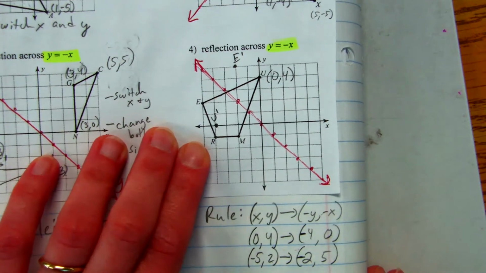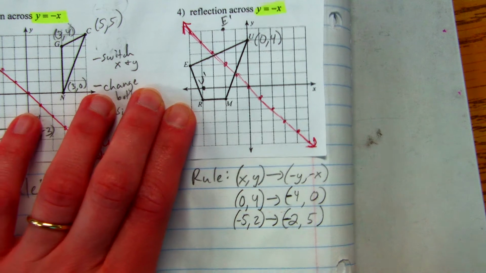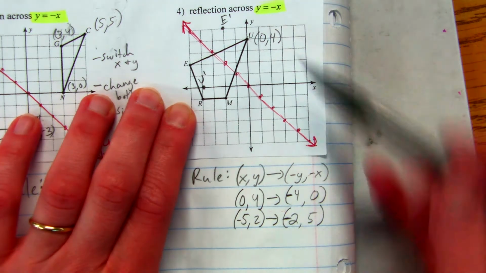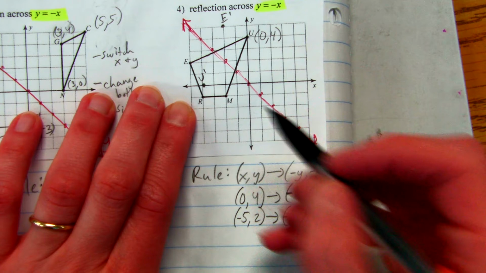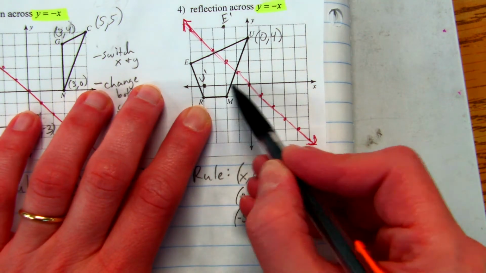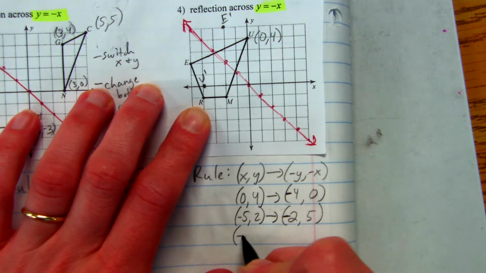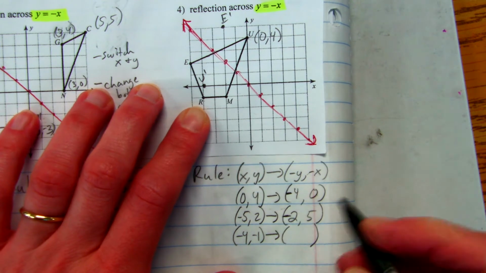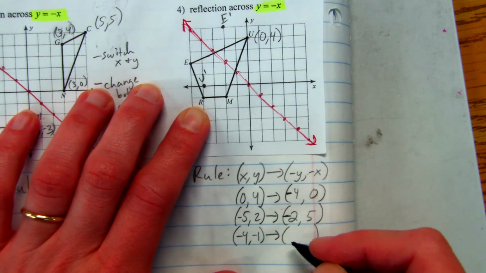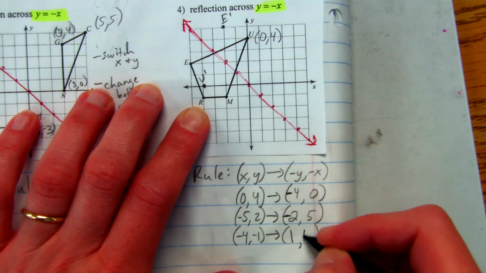So then we just kind of work our way around. But I really think for you guys, especially if you're struggling, finding the points and using the rule is going to help. So let's take a look at R. The coordinates of R will be negative 4, negative 1. So what's that going to look like when we switch it? It's going to be 1 and 4.